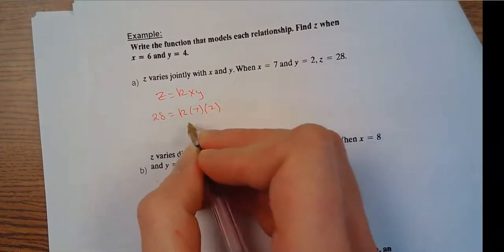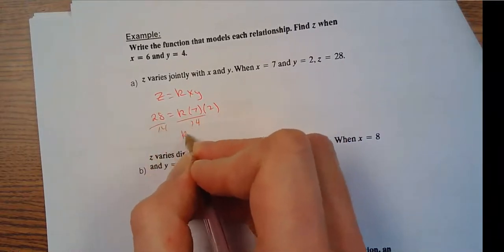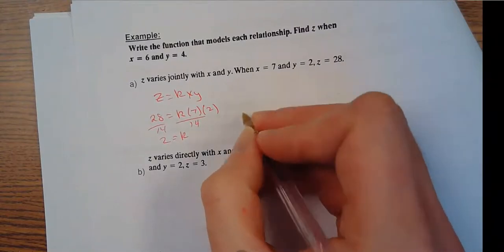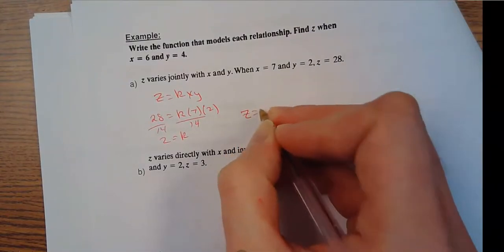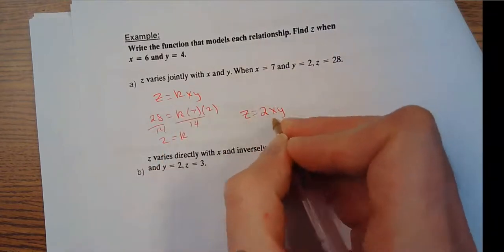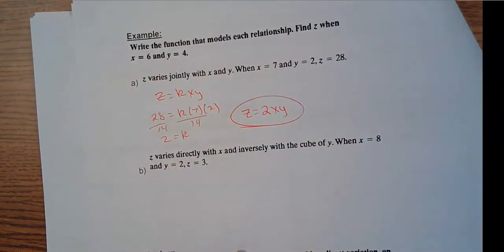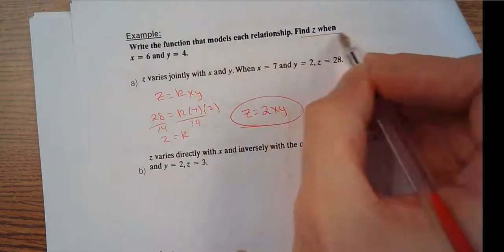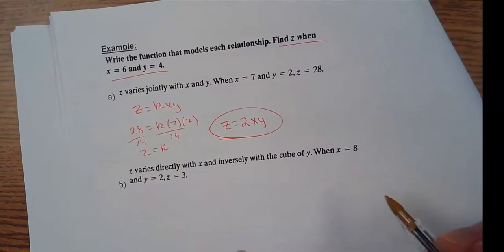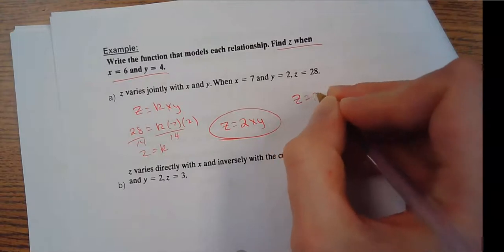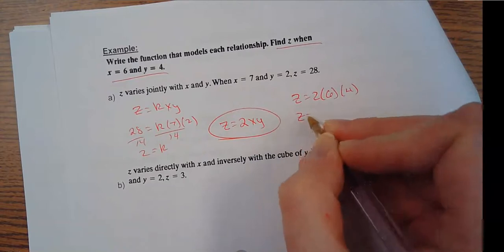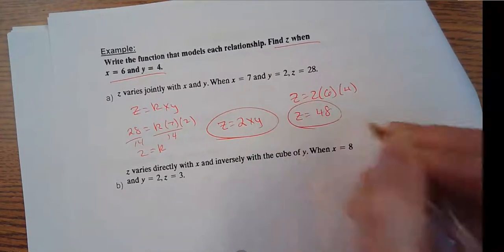This is 14, so I'm going to divide both sides by 14. So k equals 2, which just means that my equation, my relationship, is z equals 2xy. I put a 2 in for k. So that's my answer. Once I solve for k, that's my actual answer. Let's see here. Then it says find z when x is 6 and y is 4. So z equals 2 times 6 times 4. So this would be 24 times 2, which is 48. So that'd be your second answer.